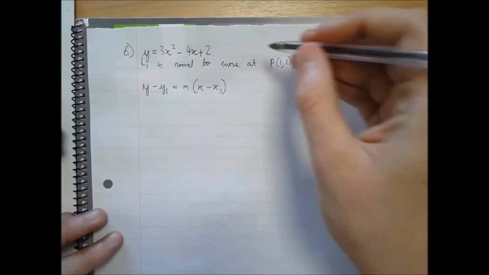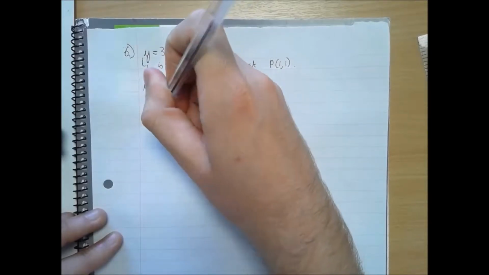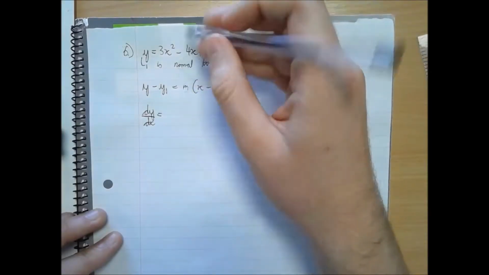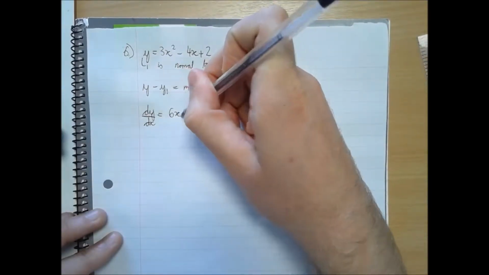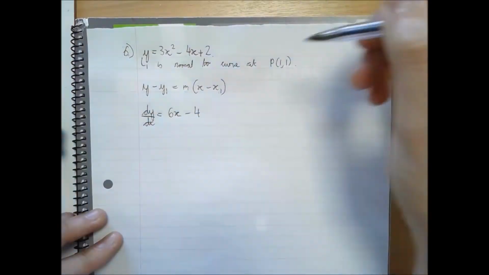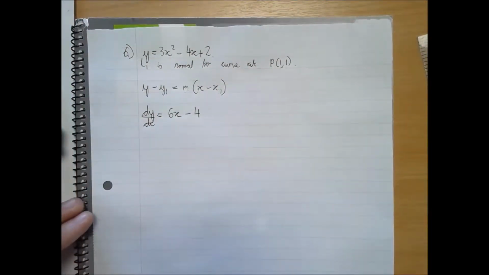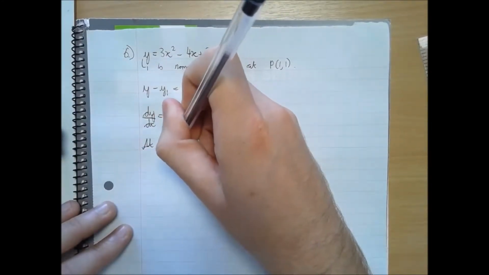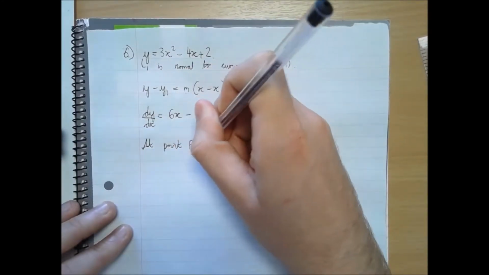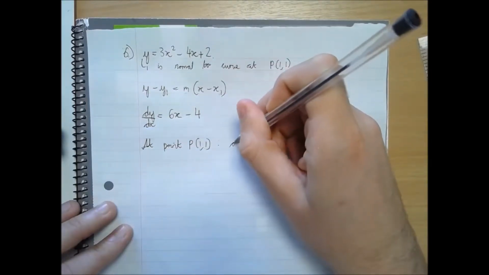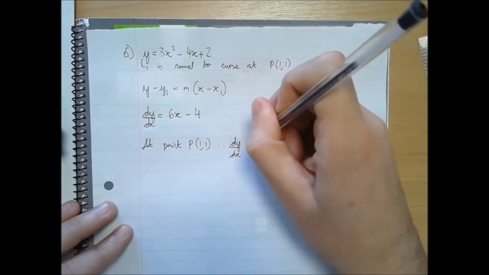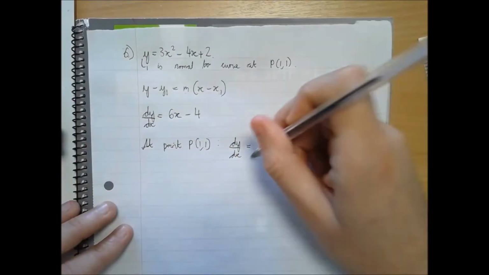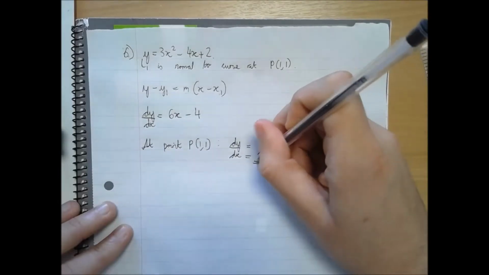In order to find the gradient we're going to have to differentiate y with respect to x. So we differentiate y with respect to x, now 6x minus 4. Of course we want the gradient at that specific point, so we're at point P, which is (1, 1). dy/dx is 6, and then our x coordinate's 1, minus 4, which of course will give us 2.